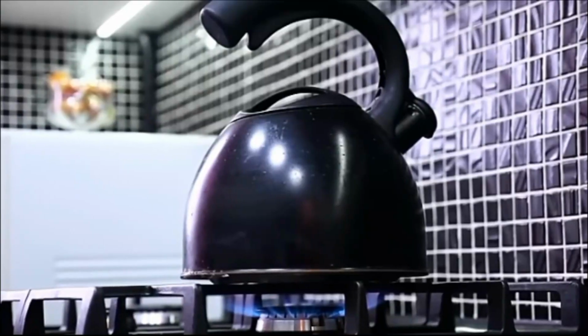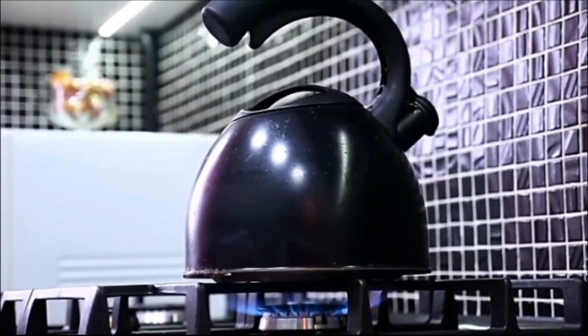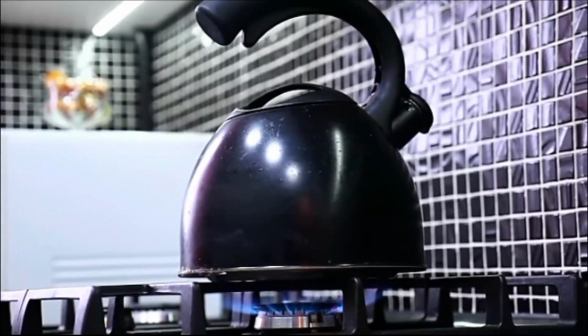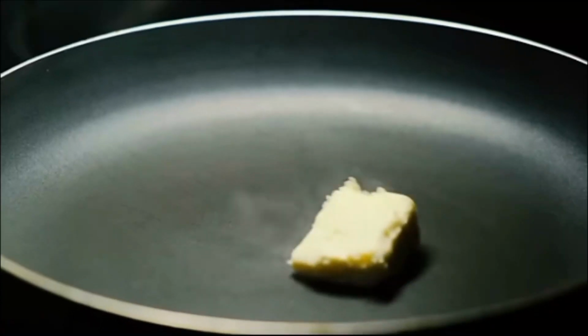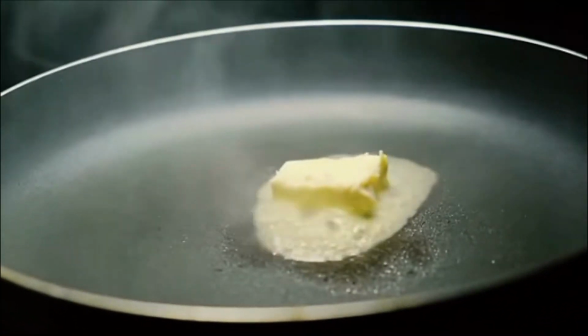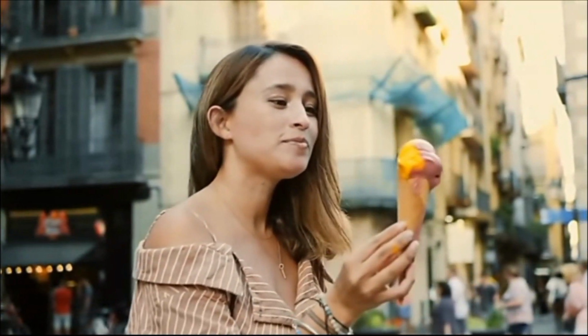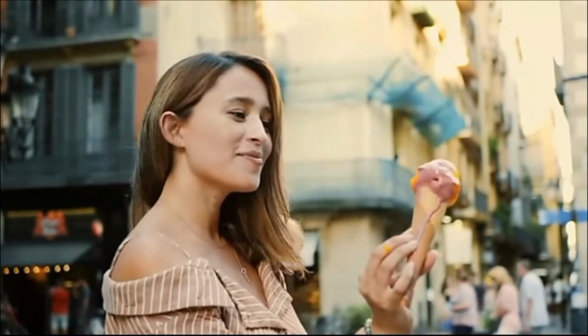Look at the kettle on the stove. Heat from the flame moves through the metal of the kettle to the water in contact with it inside. This is an example of heat conduction. Butter melting on a fry pan is another example of heat conduction. When you lick an ice cream, it feels cold because heat conducts from your tongue to the ice cream.